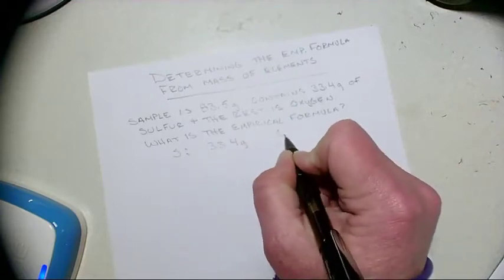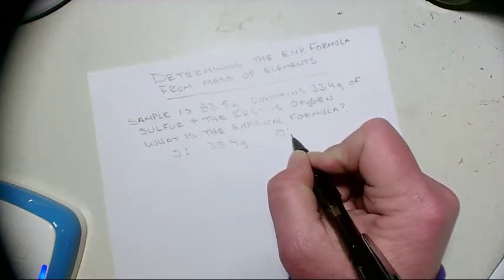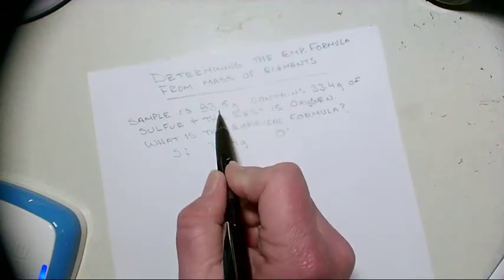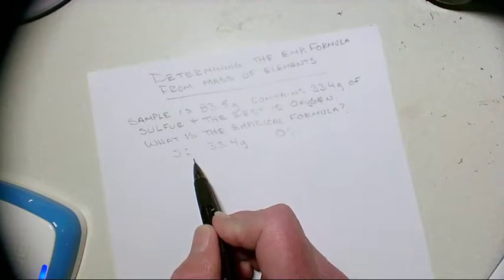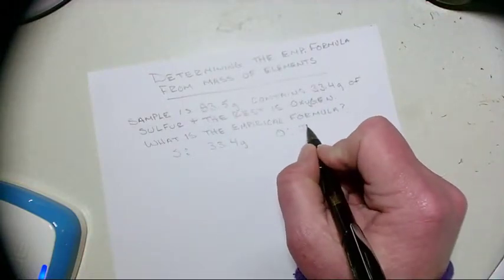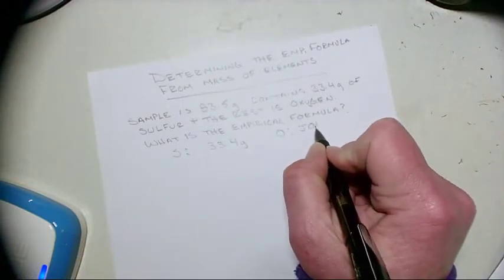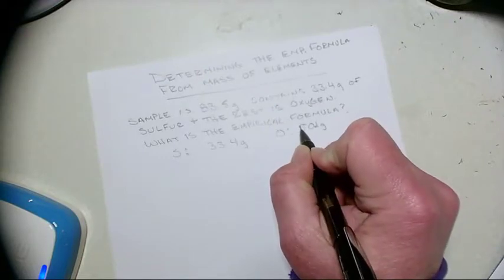So in this approach, we need the mass of the oxygen. If the total mass is 83.5, if we subtract the 33.4 that sulfur is taking up, conservation of mass says that 50.1 grams, whoops, is the mass of oxygen.